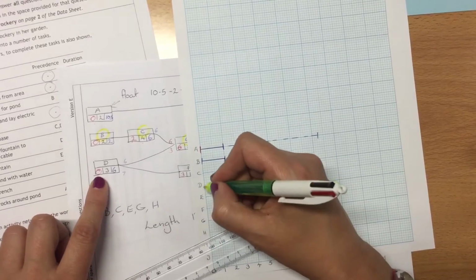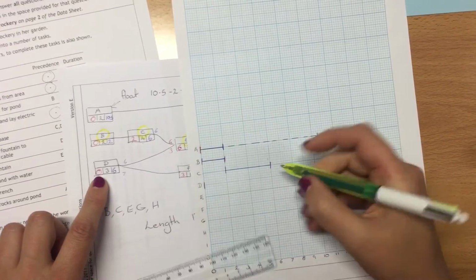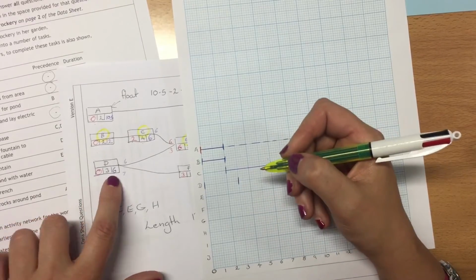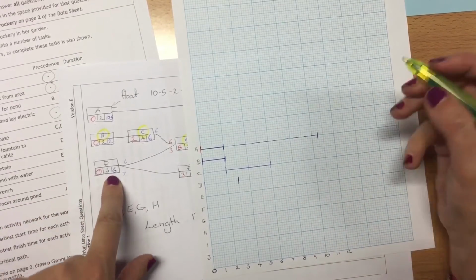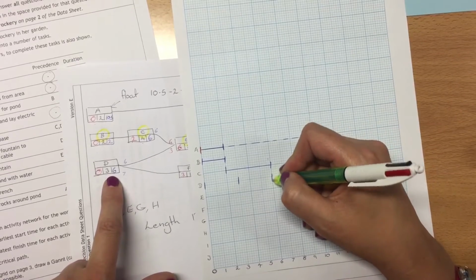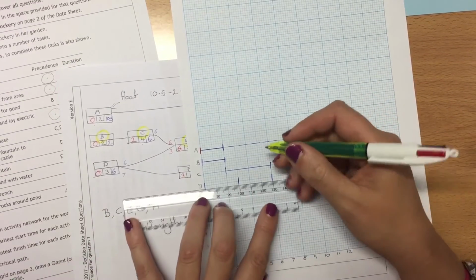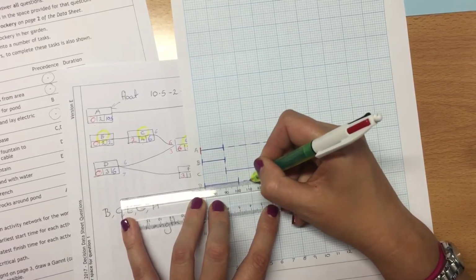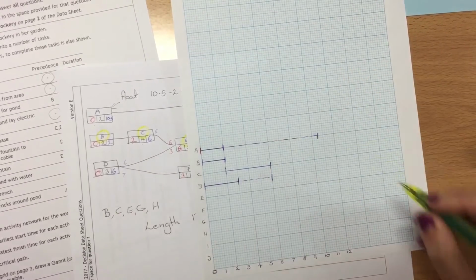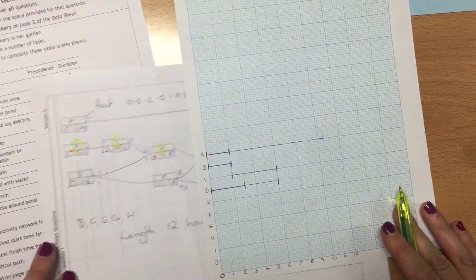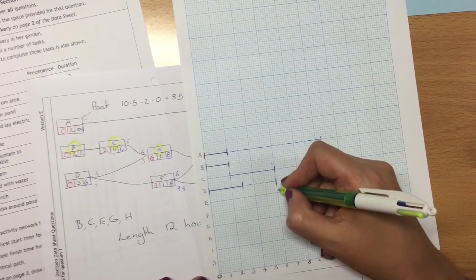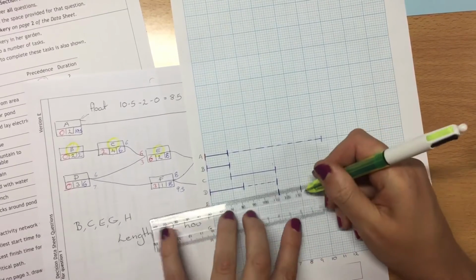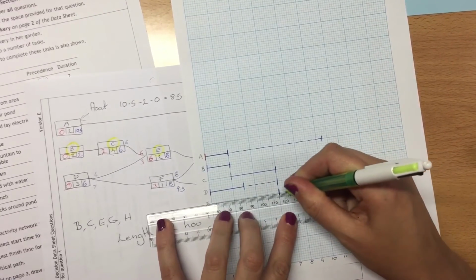D starts at 0, we have a duration of 3, so it's 3 boxes along. However, we don't stop until 6. So we have this first section, which is the duration, and we have the second section, which is our dotty float. E starts at 6, goes along 2, finishes at 8. So again, no float.